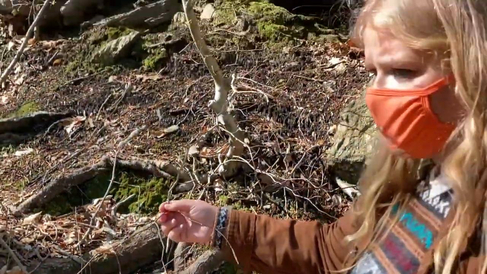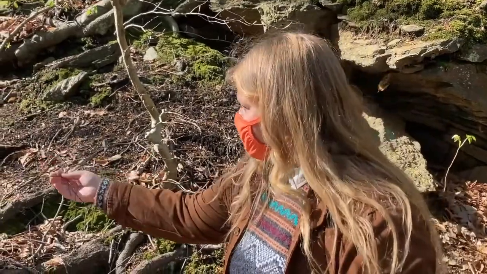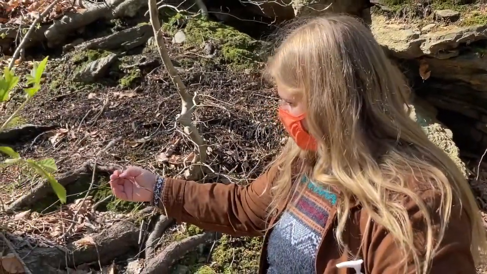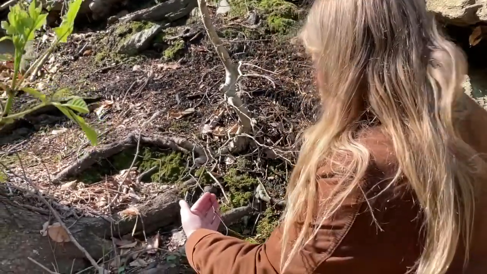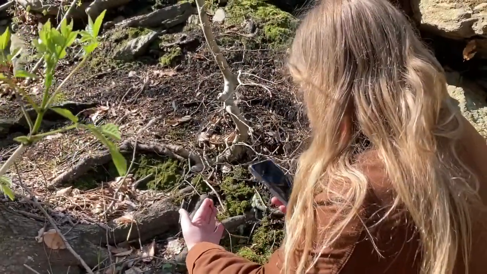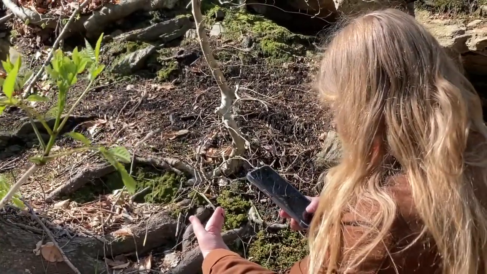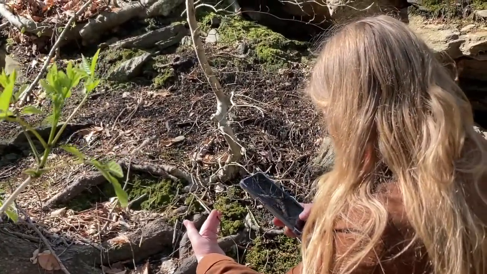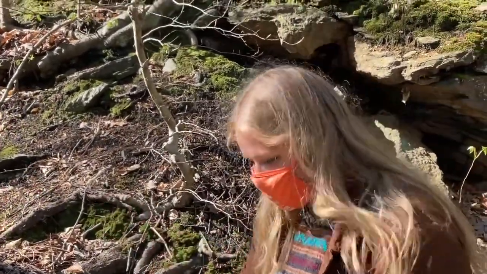We can also see that they are alternate. So instead of going like this, they go like this. Which is an easy way to identify this tree. So if I was going to take a picture of this one for iNaturalist, I would make sure that I got a picture of this alternate branching pattern. And that'll help me to identify this tree later on.